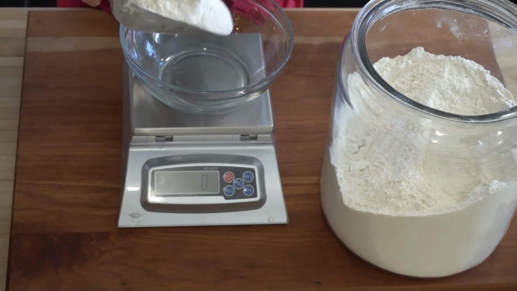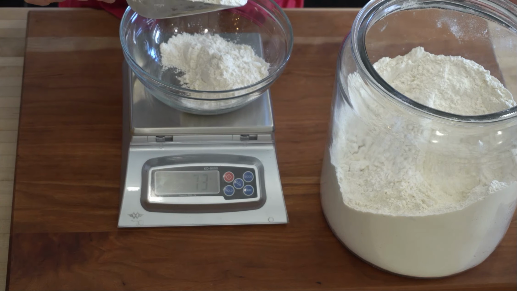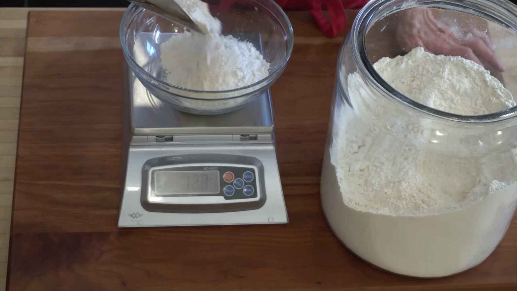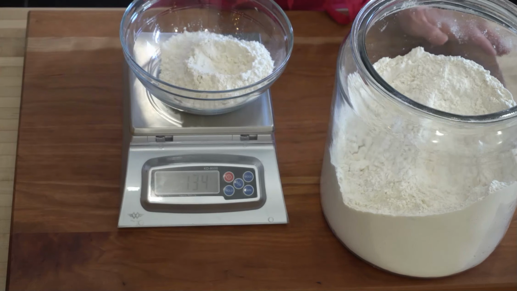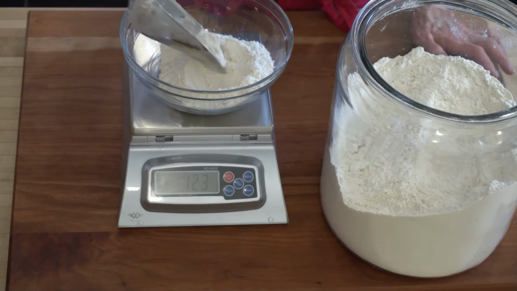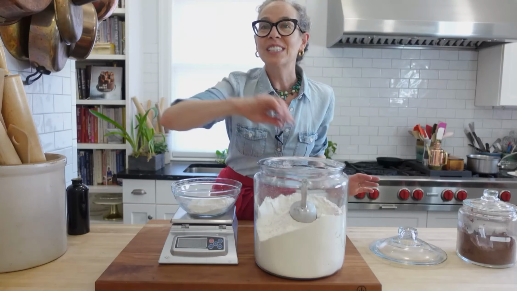I use grams instead of ounces because I have an international following, and just about the entire world uses grams to bake with. And so I do all of my recipe developing in grams. Okay, so I need 120 grams of flour. So if I go over, I'll just scoop a little bit out until I'm right there. And then, there we go, 120 grams.